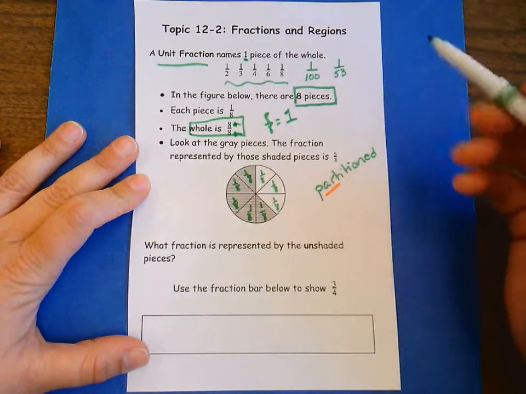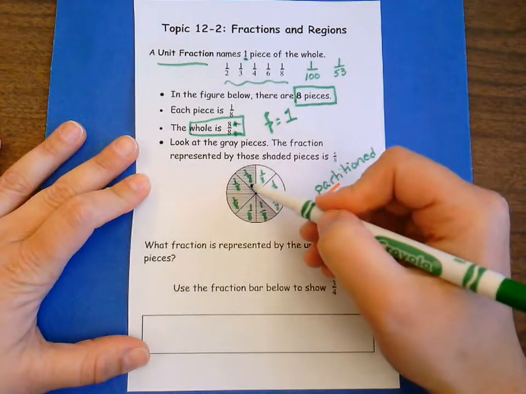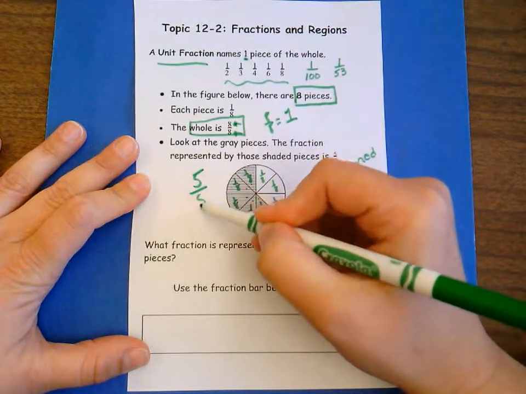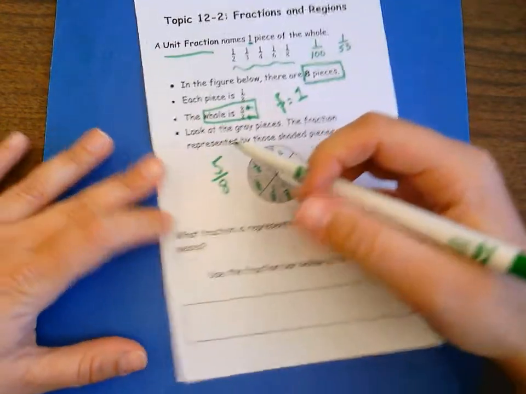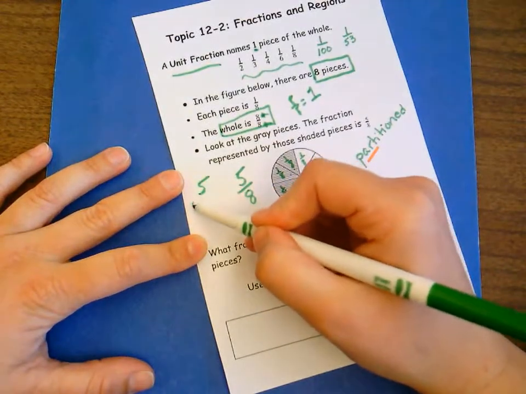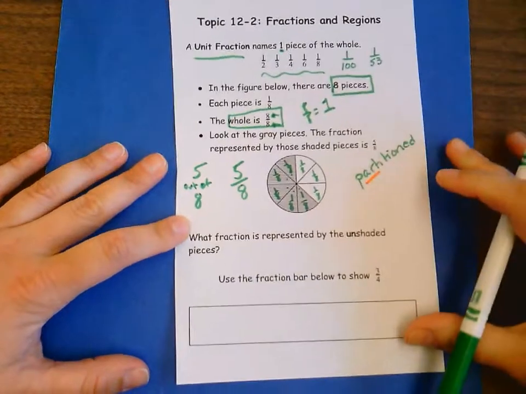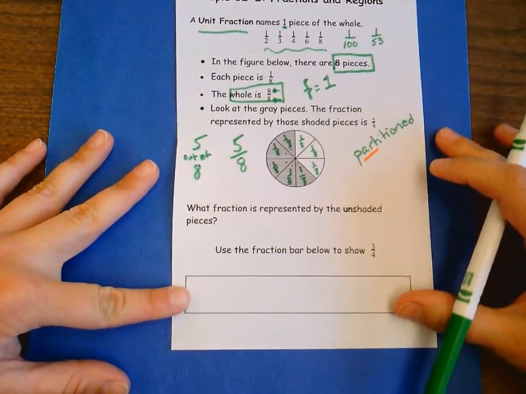Now if we look at the gray pieces, the fraction that we can represent with those pieces would be 5/8, because I have 1, 2, 3, 4, 5 of those pieces shaded in out of 8. So we can think of this as 5 out of 8. That's another way to name that.